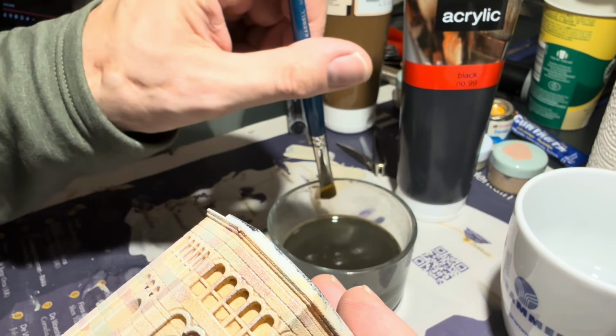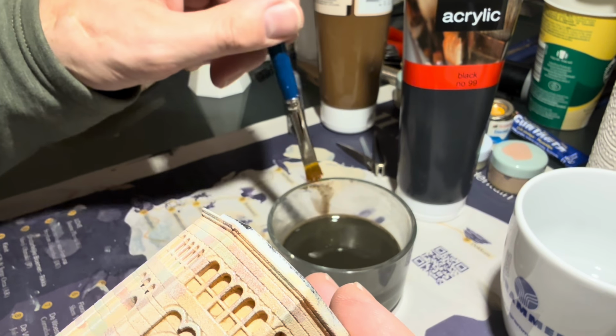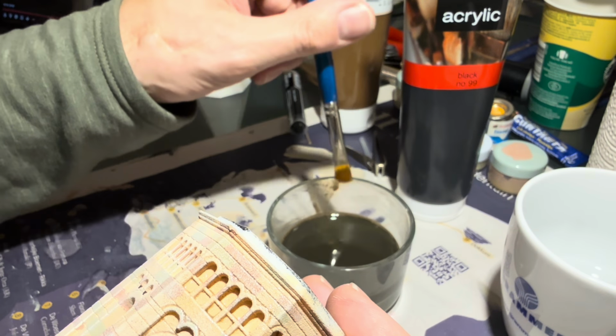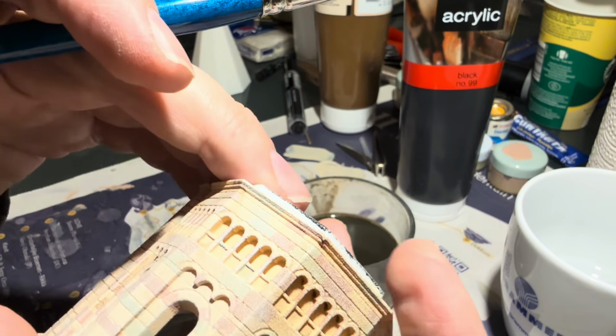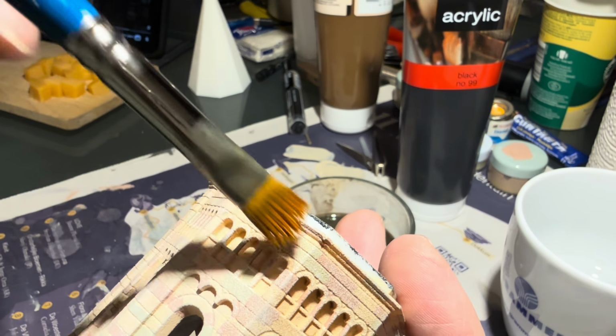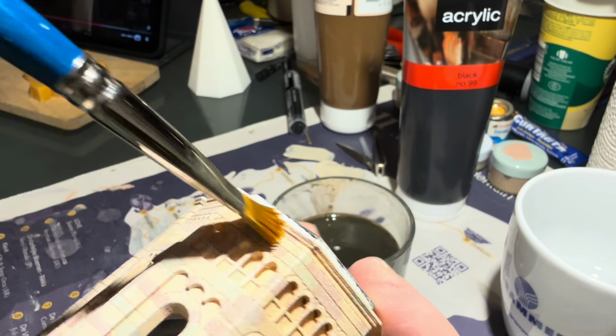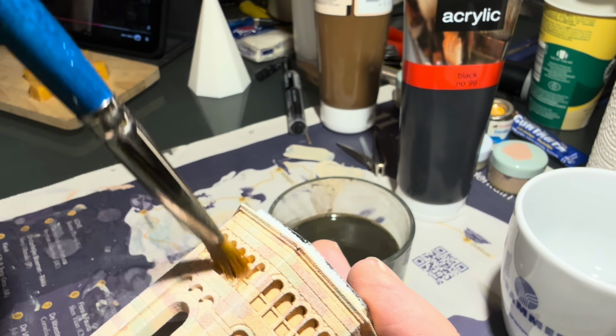Using a wash of diluted black acrylic paint will highlight the details of the model, and by using several layers it will increase the contrast.